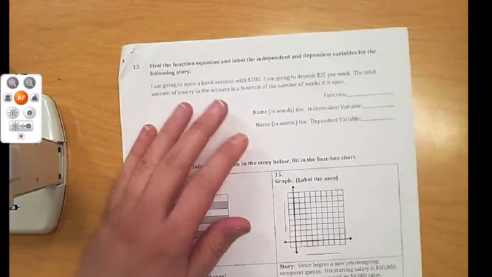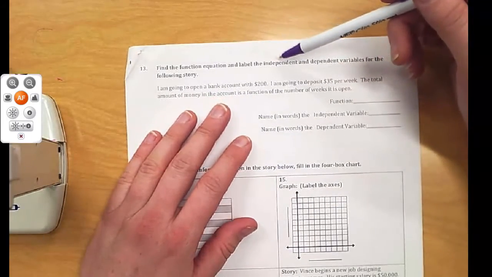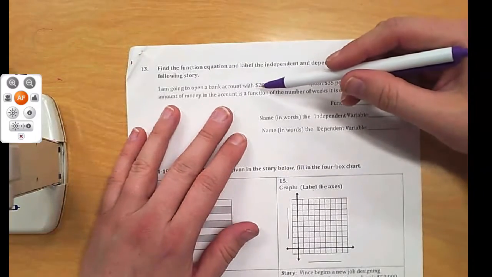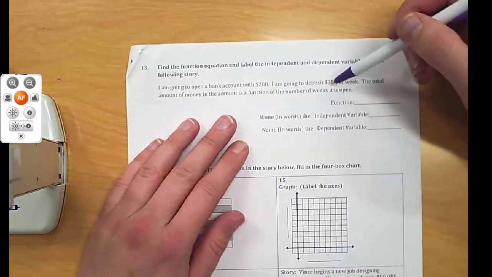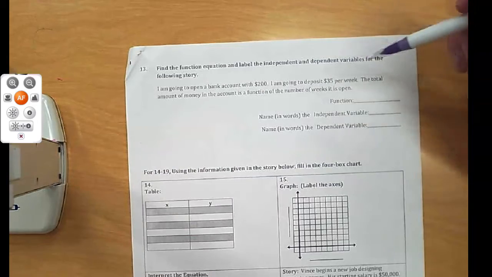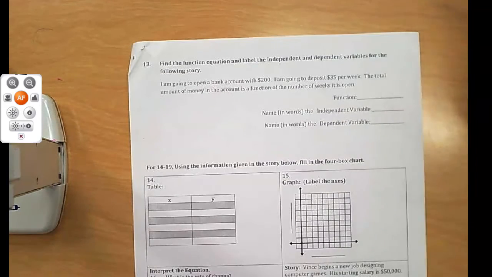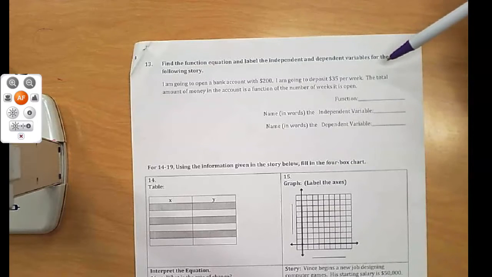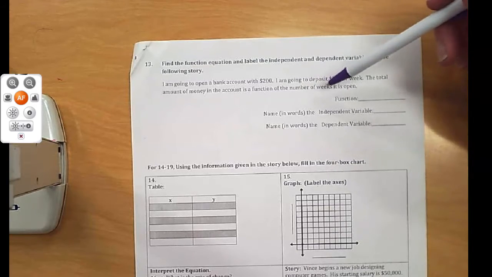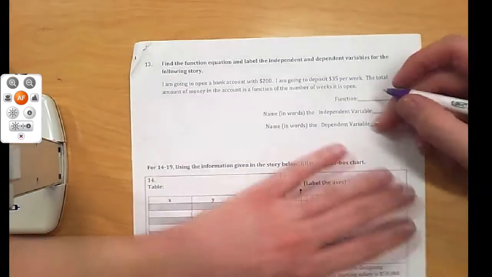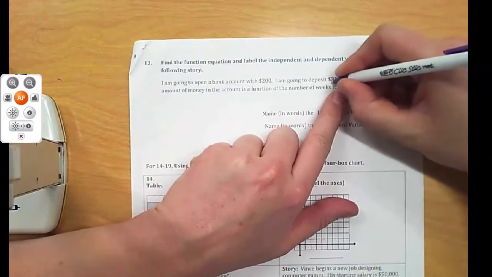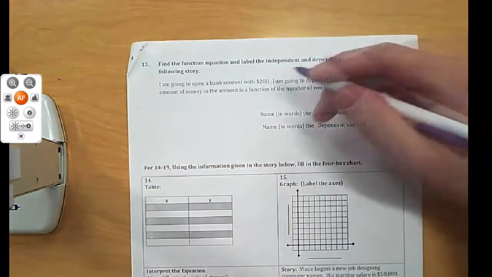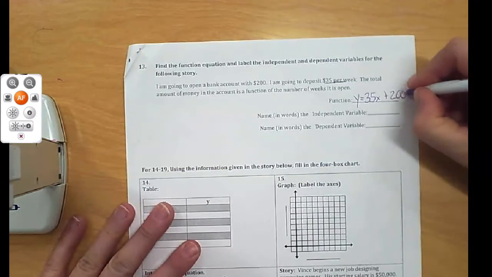Okay, on number 13, it says find the function equation and label the independent and dependent variables for the following story. I am going to open a bank account with $200. I am going to deposit $35 per week. The total amount of money in the account is a function of the number of weeks it is open. So, my function, y equals 35 per week. Per tells me that's what my slope is. My starting amount was 200, 35x plus 200.